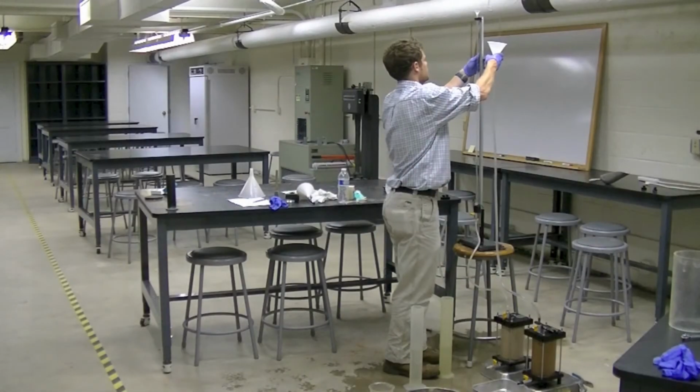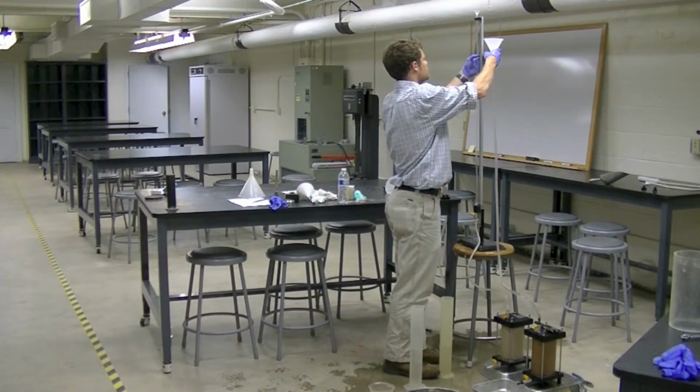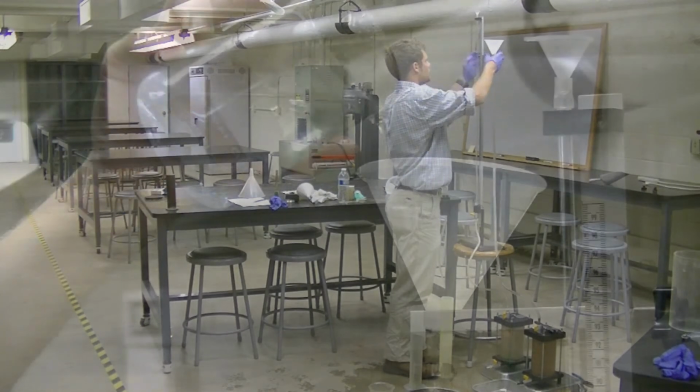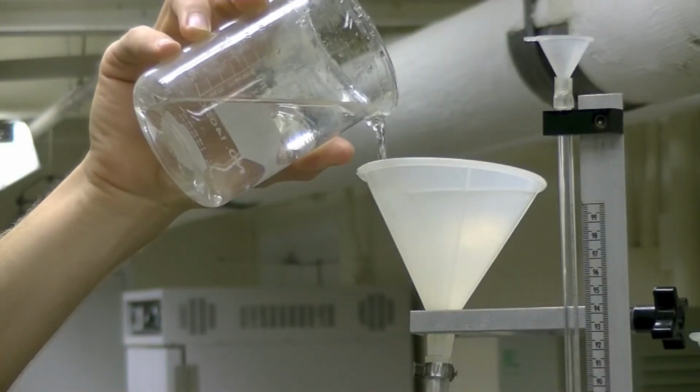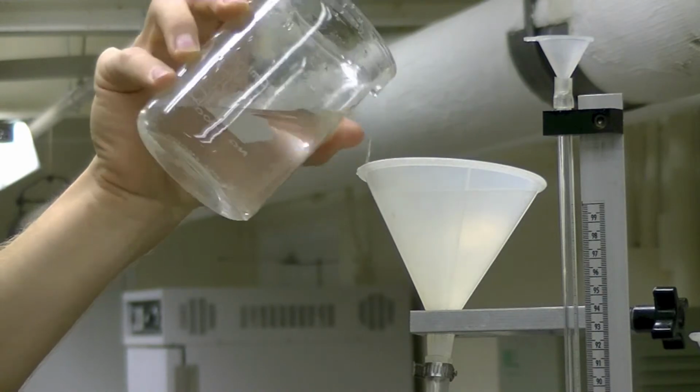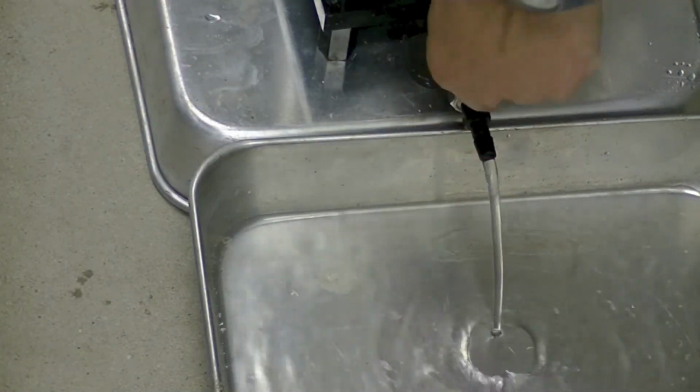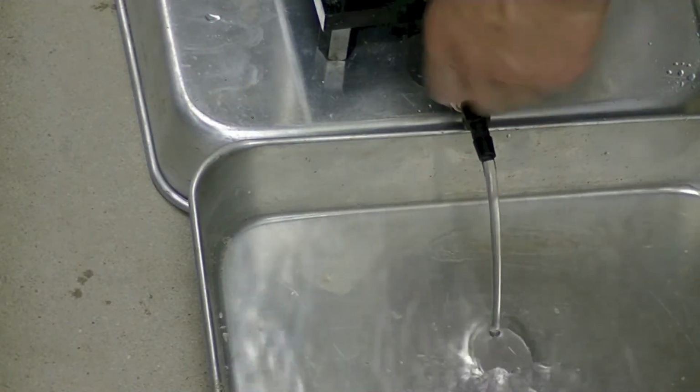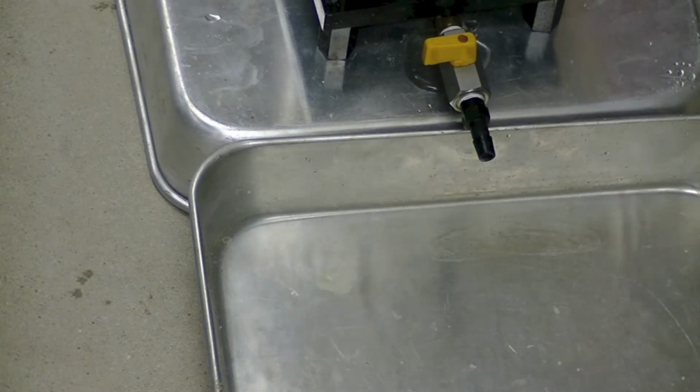Readjust the funnel by 0.5 centimeters, i.e. increase the hydraulic head by 0.5 centimeters, and run the test again. Keep increasing the hydraulic head between trials by 0.5 centimeters until a linear relation between head and flow rate is realized.